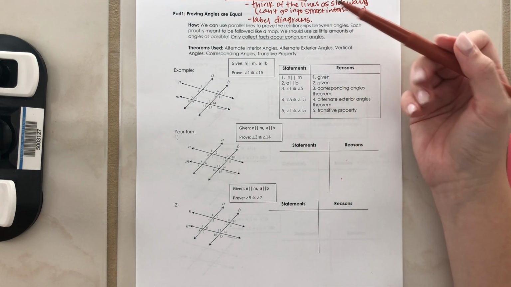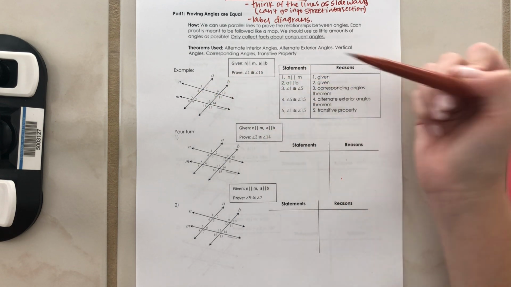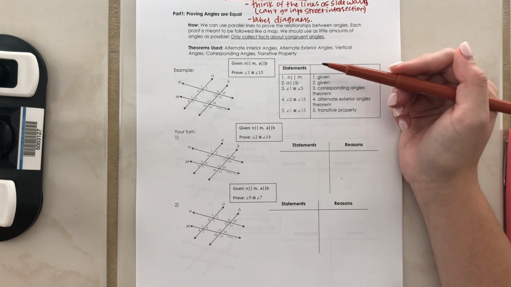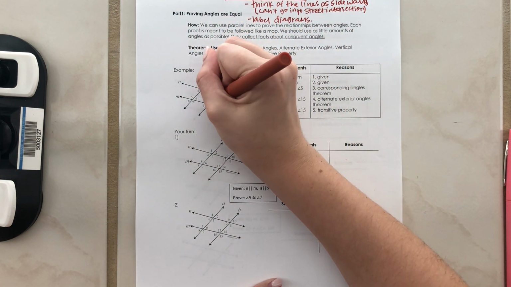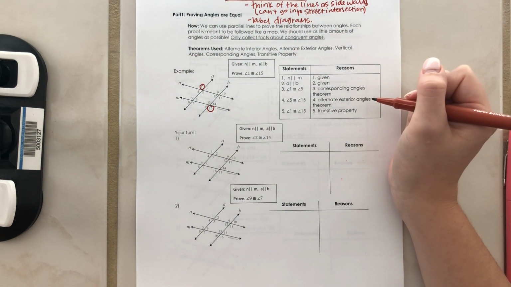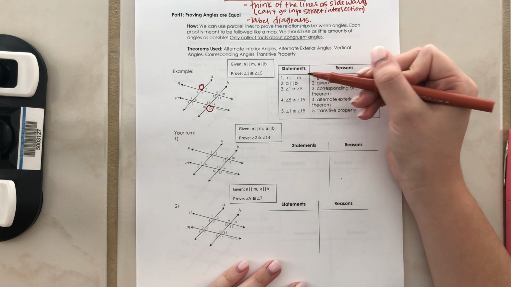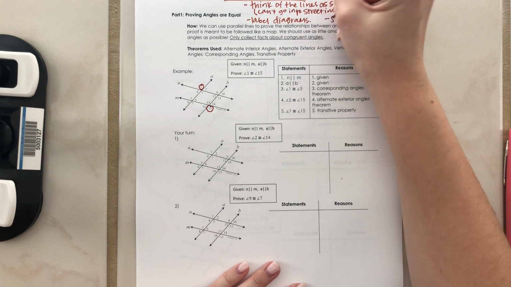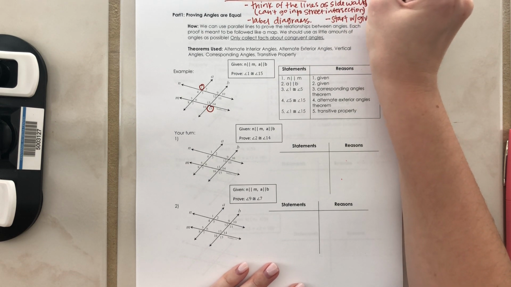Looking at our first example, we're given that N is parallel to M and A is parallel to B. We want to prove that angle 1 is congruent to angle 15. We start with our givens, which makes our proofs the easiest.